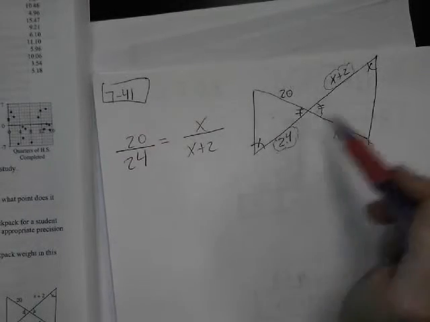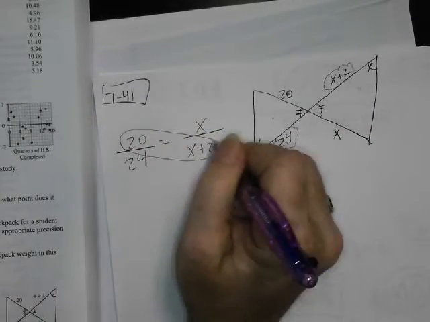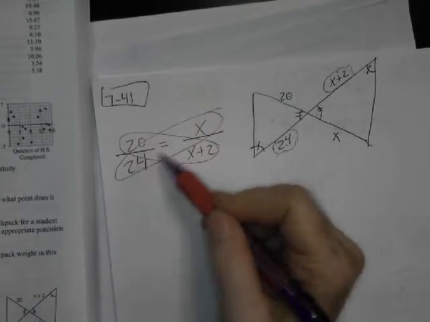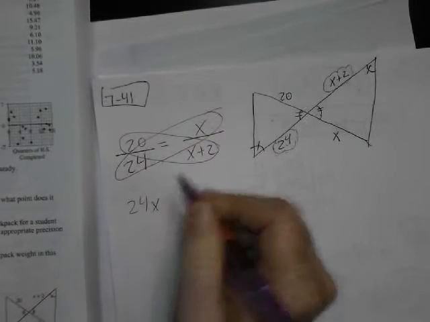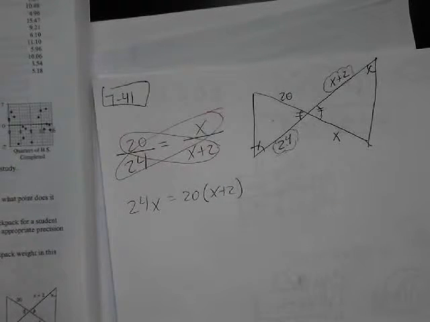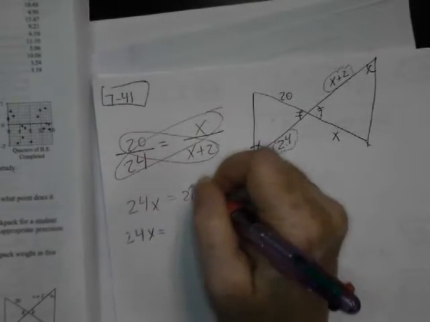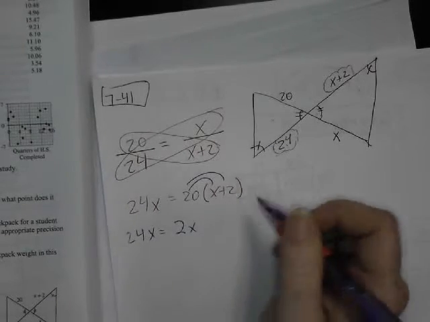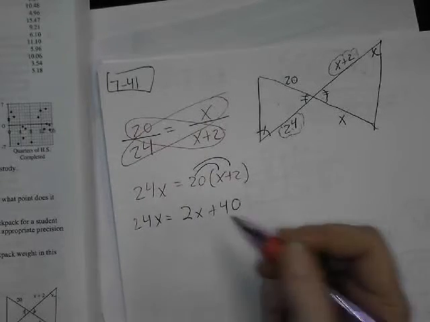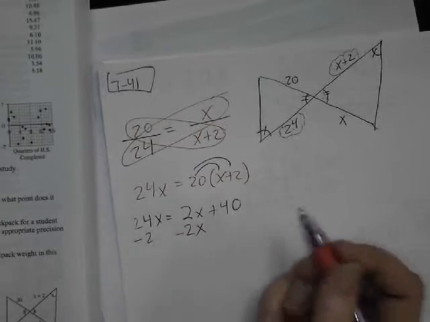Now, Sandy, you might be right if these turn out to be actually congruent. Then that might be right, but we're not assured that they're congruent. We're going to do cross products and see. So 24 times x is 24x, and 20 times x plus 2 is 20 times x plus 2, right? You have to do the distributive property on those. So I got 24x equals 20x, what's 20 times 2, plus 40, doing my algebra, and then I want to get the x's all together, so I think I'd like to get the 2x away from my 40 right there.